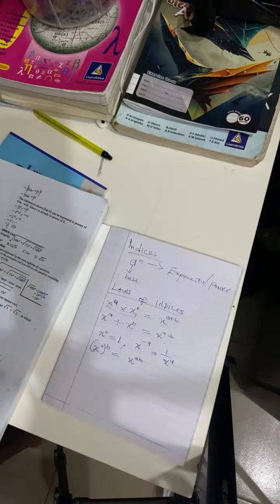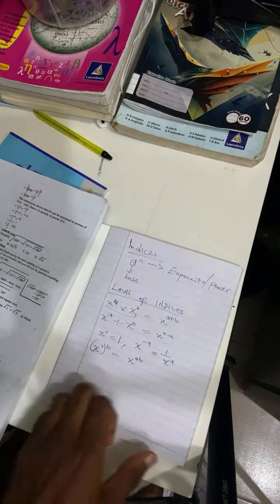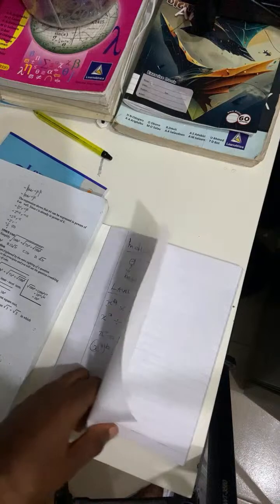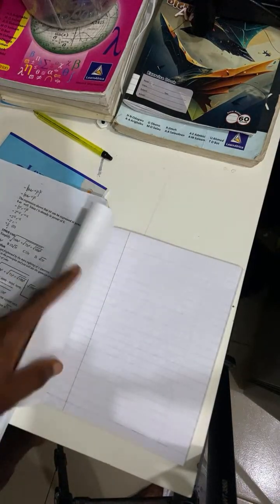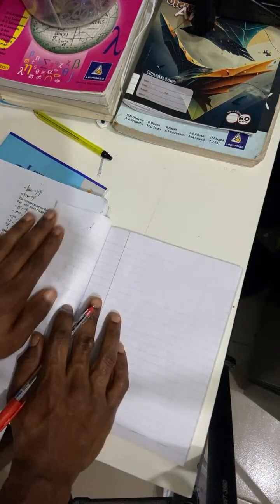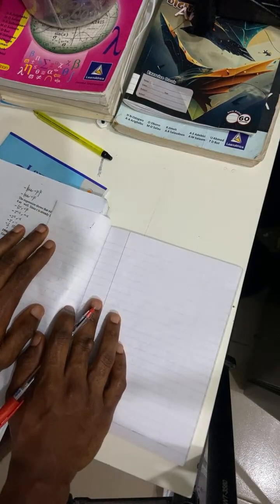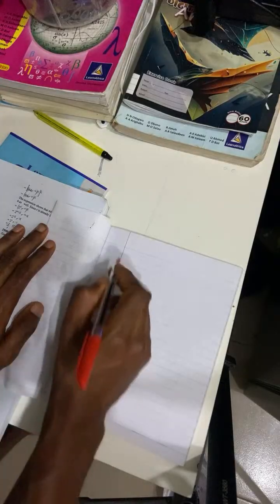So now we are going to take simple examples regarding this. The subject we are teaching is maths, and the main topic here is indices. So the next thing we look at is to take a simple example.